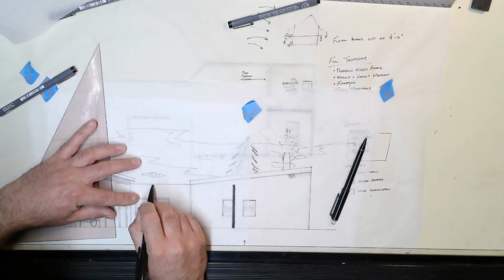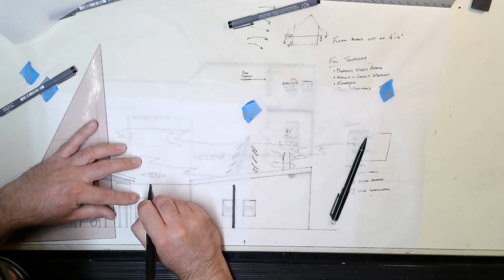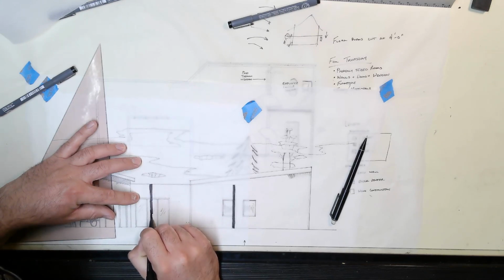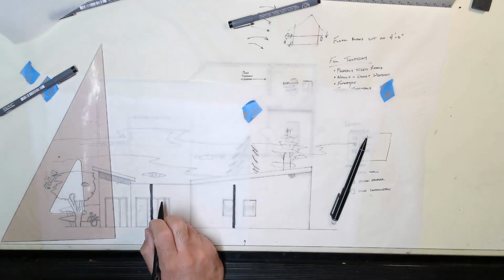So that's a cut wall. That's a cut wall.